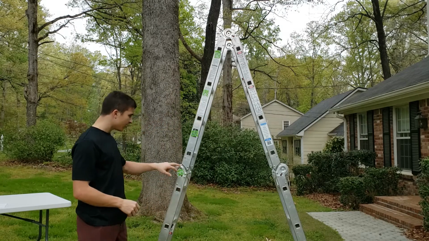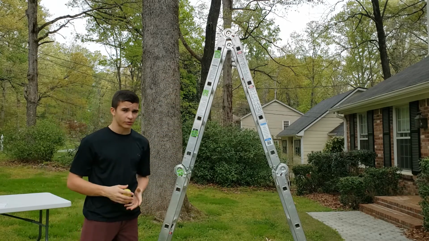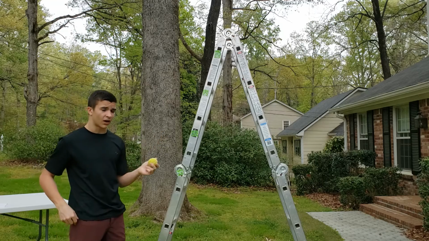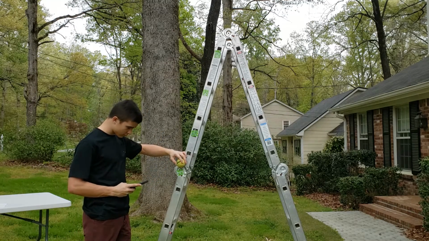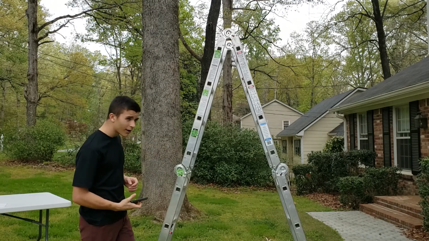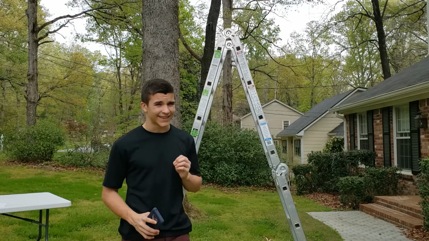As you can see, the distances have already been marked, so now all we have to do is drop and time this ball's demise. Now that we have this value, we need to carefully record it.